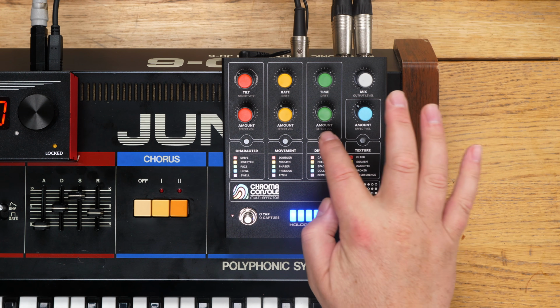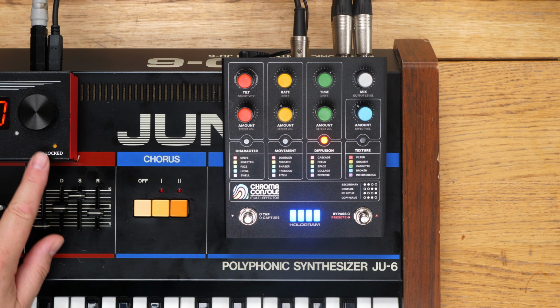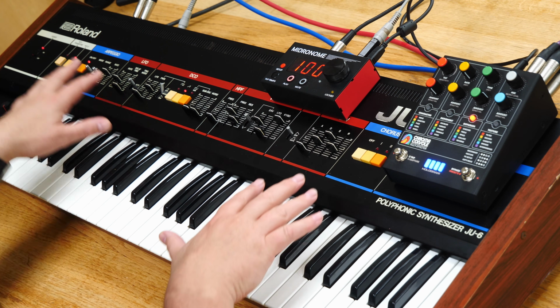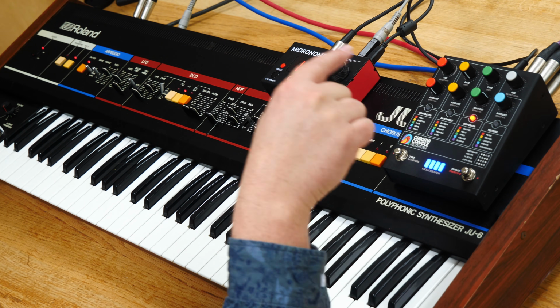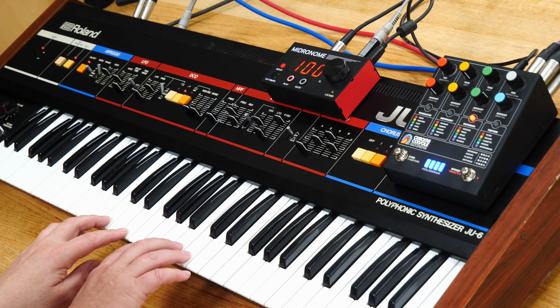But if we play with the delay for a second, I've got this MIDI'd up to this metronome over here. This metronome sending a MIDI signal at 100 BPM, and that's so we can use the arpeggiator in time with the effects, with the time-based effects on the Chroma console. So everything's synced up nicely. Let's play something familiar.